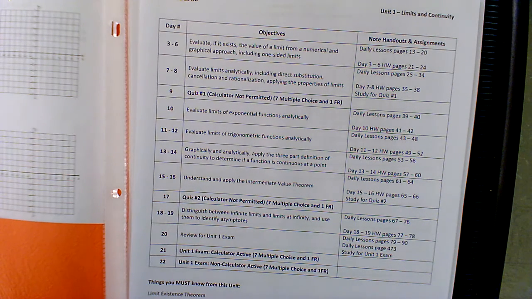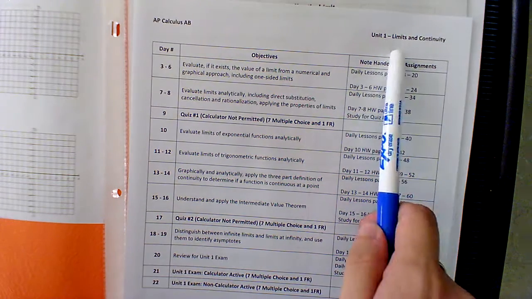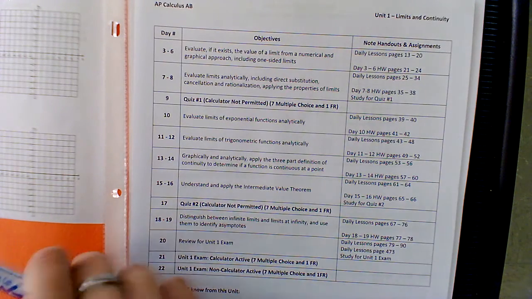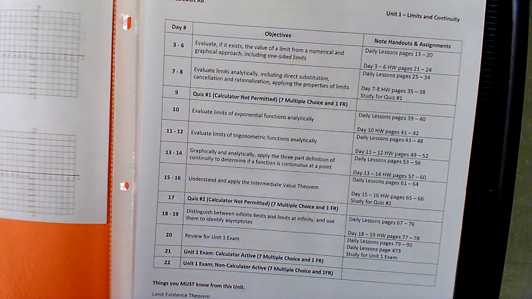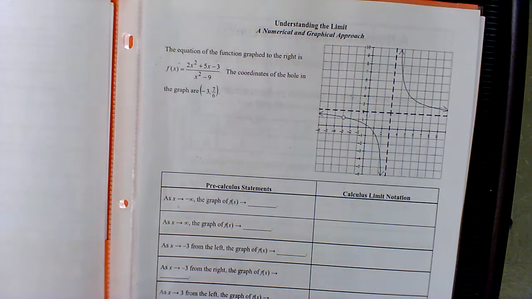So for this first unit, we're going to talk about limits. I know I did with my kids last year a little bit of limits, not sure if we remember or not, but this is going to put us all on the same kind of base page, okay? So let's go ahead and take a look at our first one.